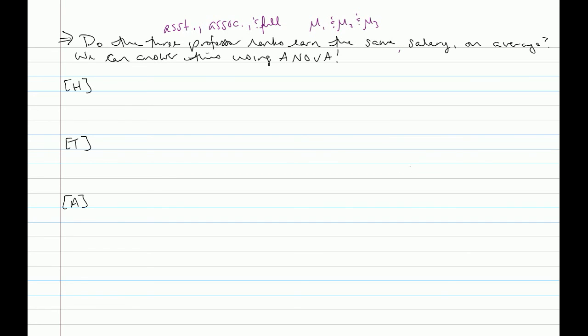So the first thing we do whenever we're asking a question about the equality or some values of our parameters of interest, we set up our hypotheses. Our null hypothesis is that μ1 equals μ2 equals μ3 in this case, because there are three groups or three ranks that we are interested in. And so our null hypothesis always contains equality. For this null hypothesis to be false, we just need one of those ranks to be different.